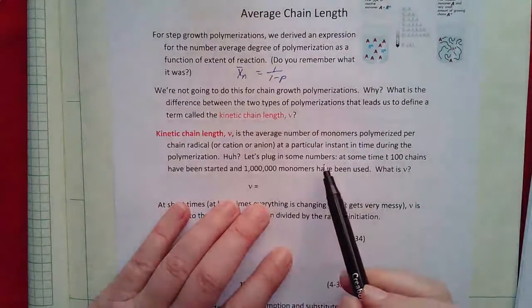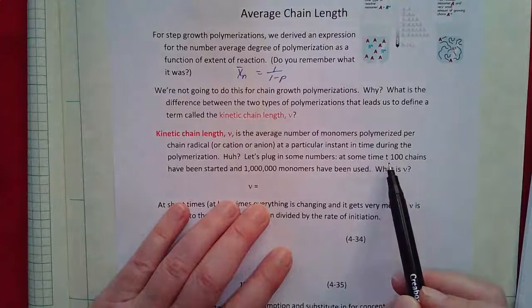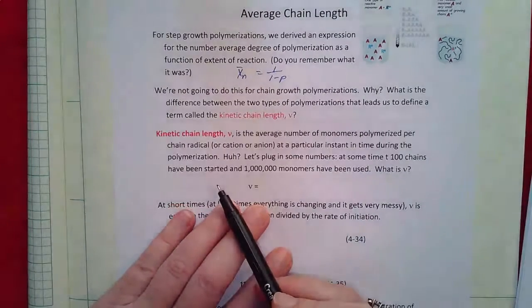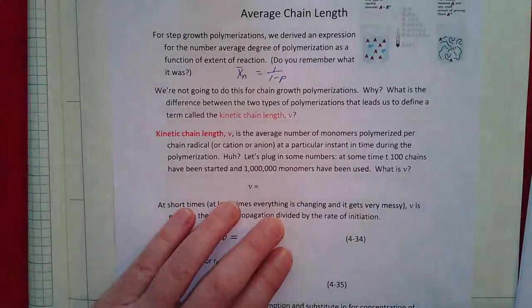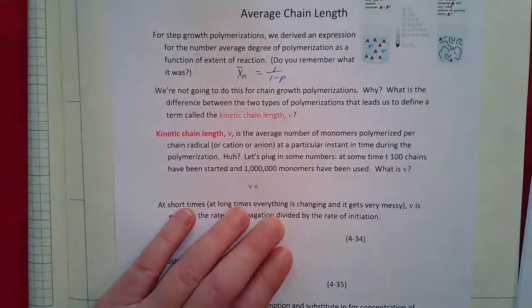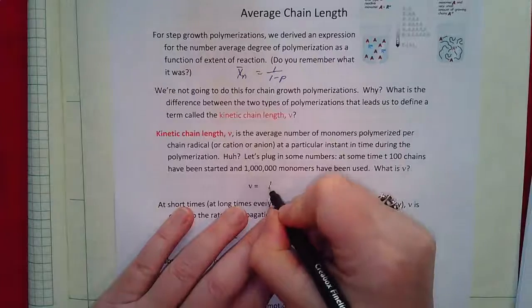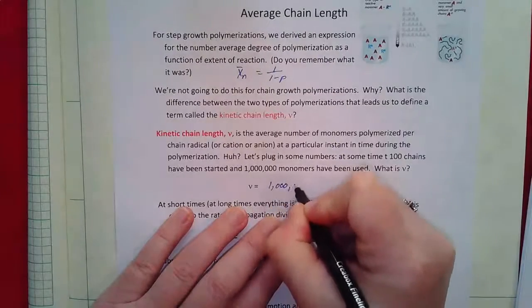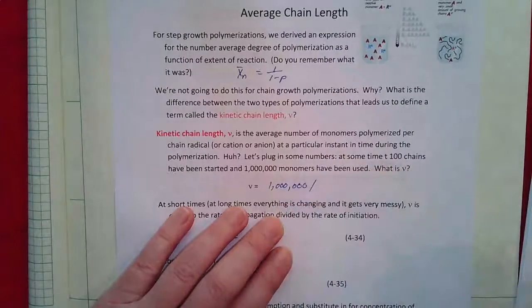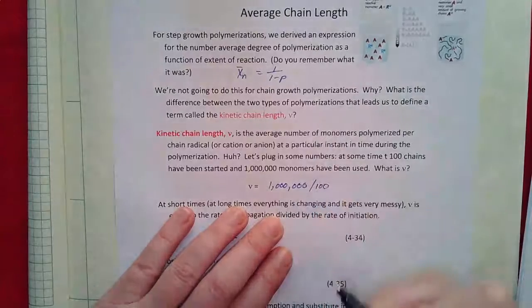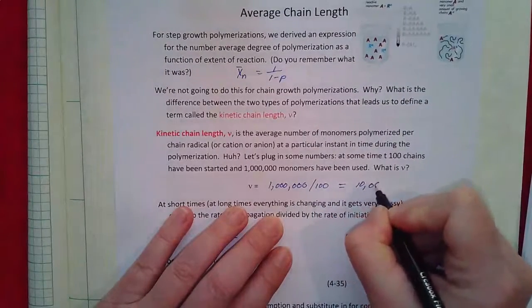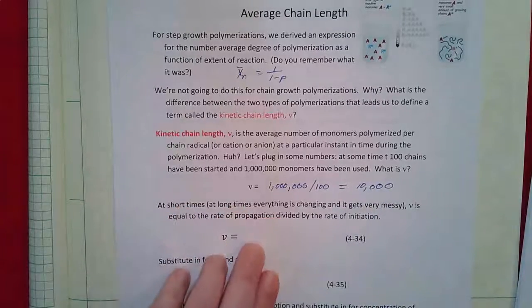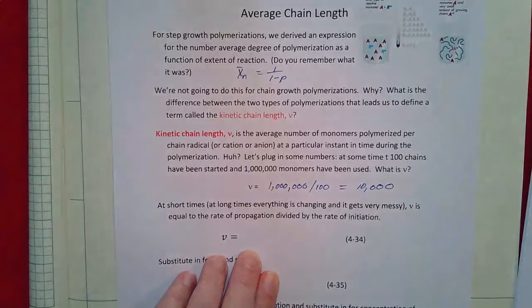So let's plug in some numbers. At time t, 100 chains have been started and 1 million monomers have been polymerized. What's the average chain length? What's the kinetic chain length? We just need to take that 1 million monomers that have been polymerized and divide by the number of chains that were started. And in this case, we get some very long chains, 10,000 repeat units.